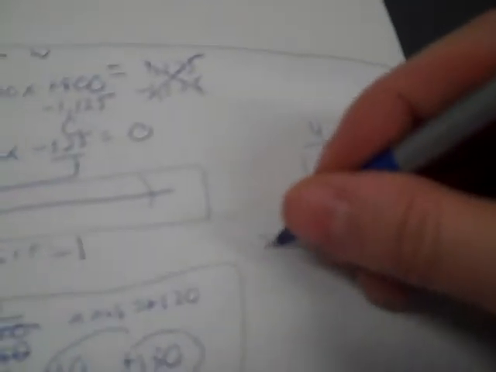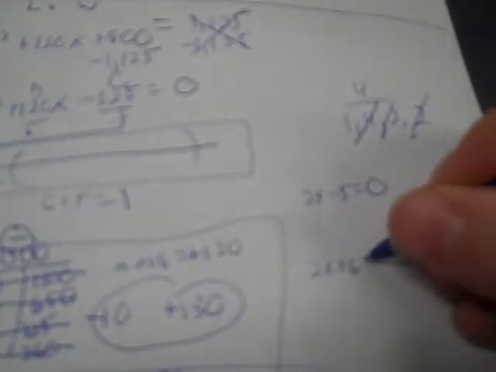Now, I set them equal to 0. 2x minus 5 equals 0, or 2x plus 65 equals 0. Plus 5, so 2x equals 5. Then divide by 2, and that's 2.5. Now, this is a story problem, so I want the decimal. That's negative 65 divided by 2, and that's negative 32.5. So I think 2.5 is probably the right answer.